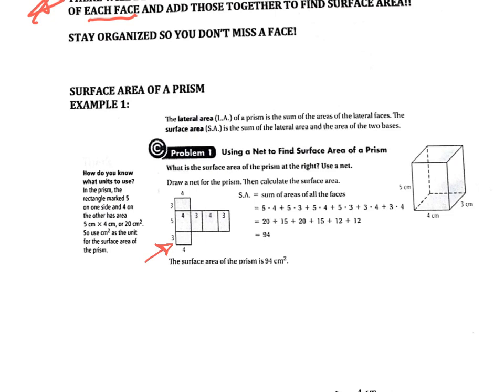A prism has quadrilaterals, parallelograms, for sides. So really you're just going to be finding the area of all of the different rectangles that make up the sides of the prism here. And so again, the best way to do it is just go side by side.